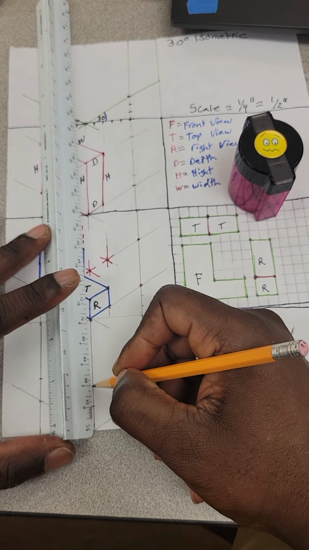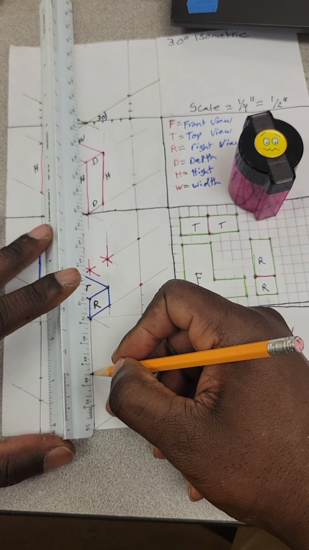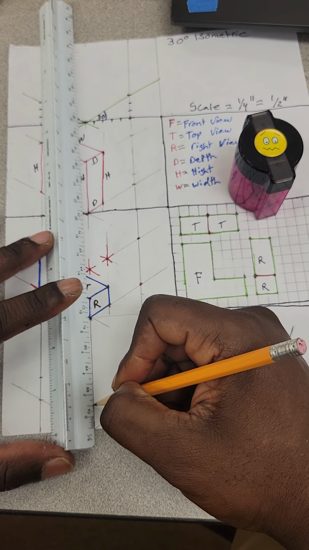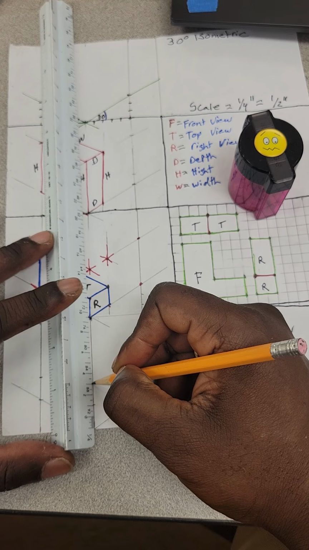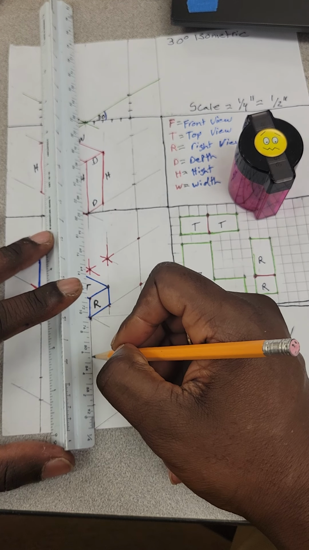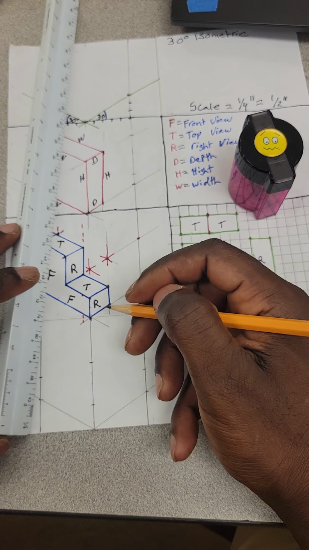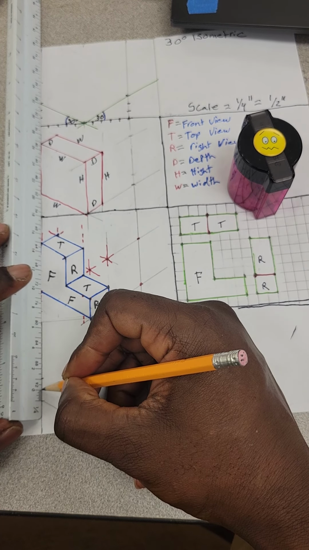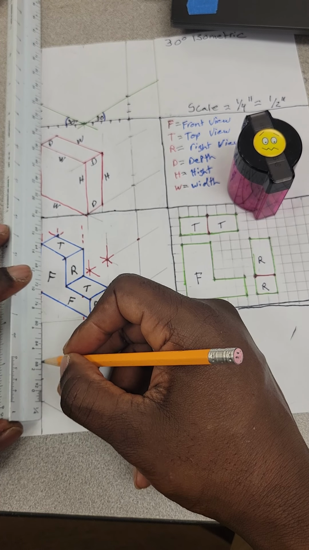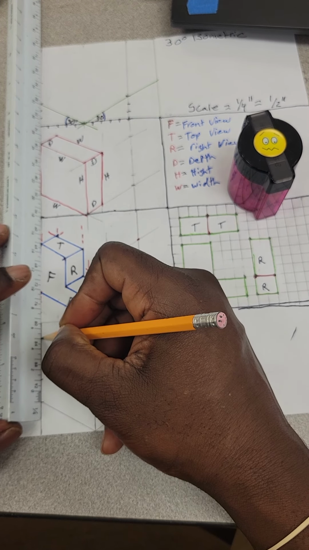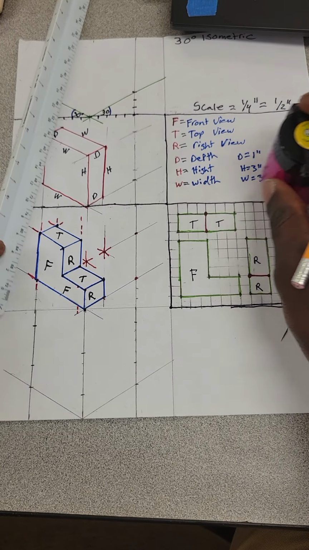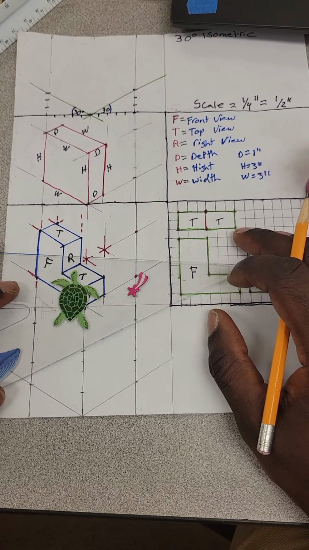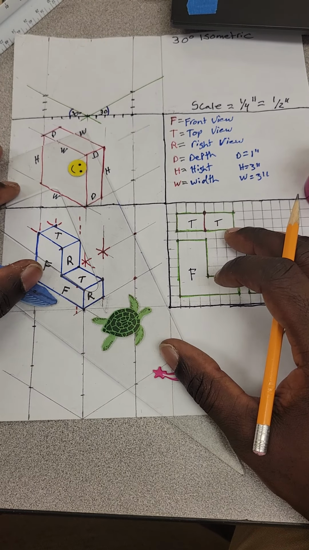Inch and a half, 2, 2.5, 3. And we're just going to connect the boxes like we've always been doing.